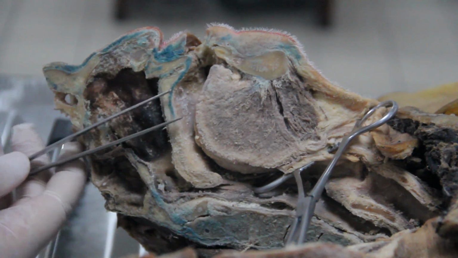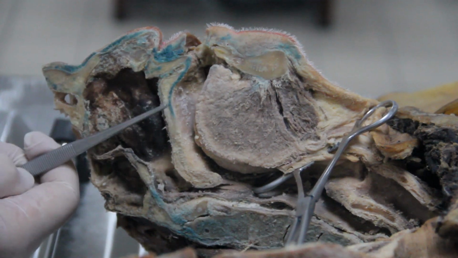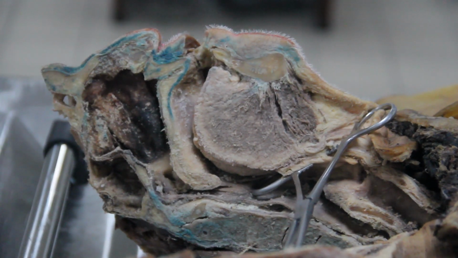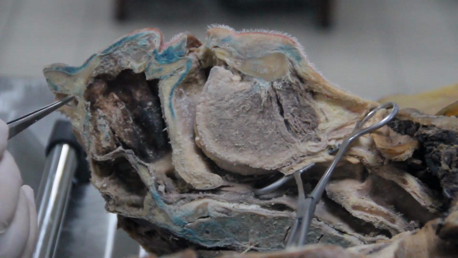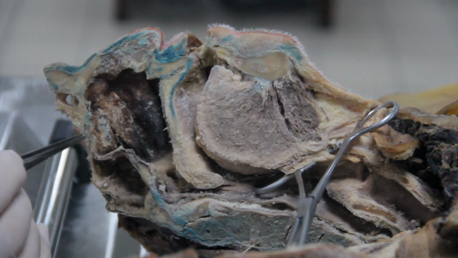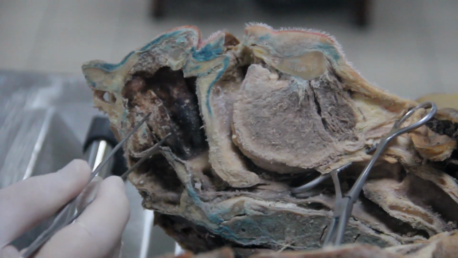Then we have the medial wall, which is formed by the nasal septum, which we can't see here. It's taken off. I'm going to show you this in the other cadaver. Okay, so let's continue and look at the paranasal sinuses and the drainage of these paranasal sinuses.